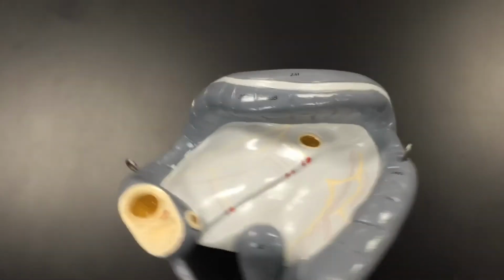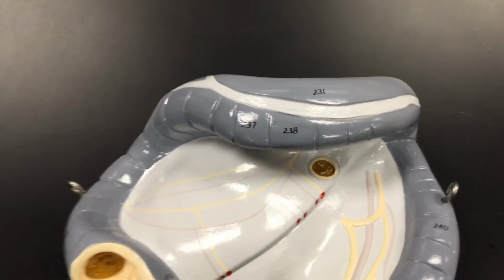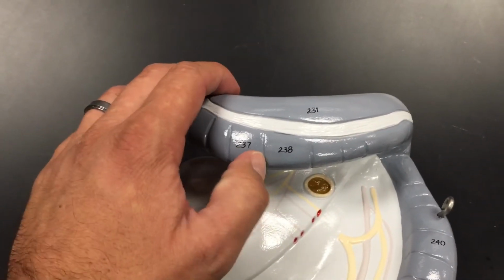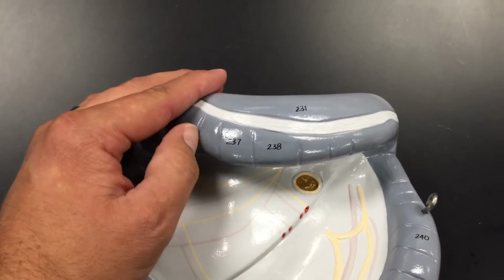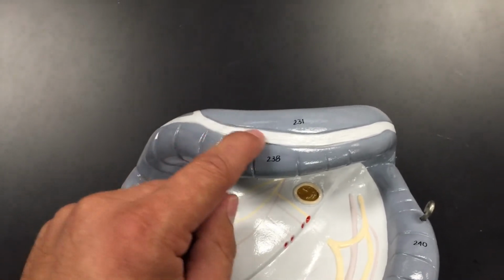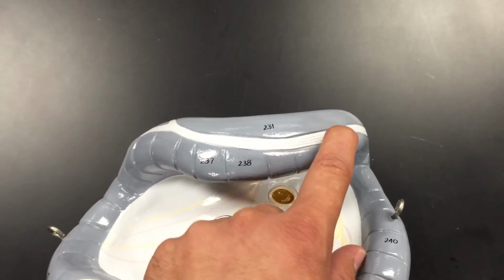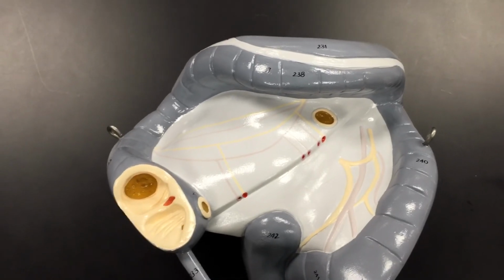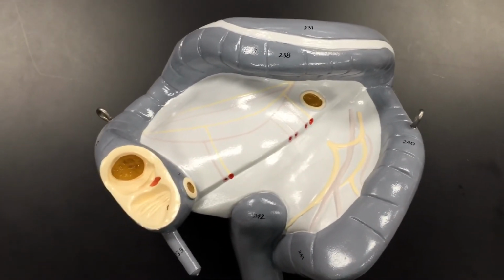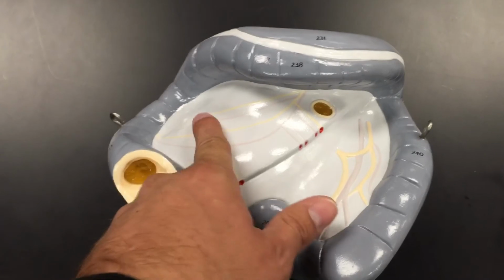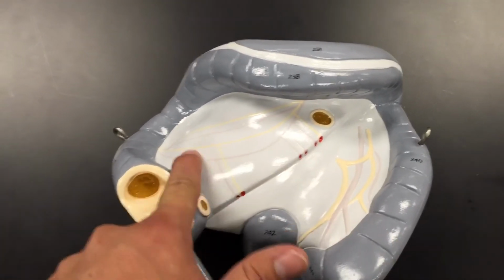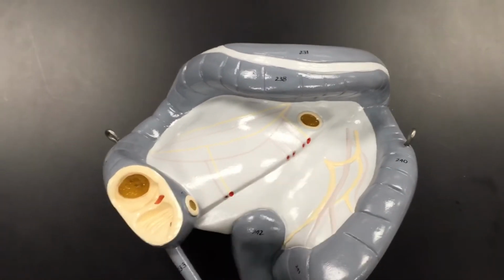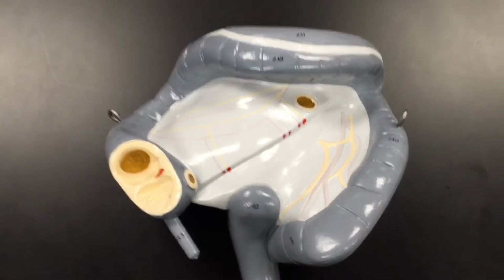Now going back over here, the large intestine, as you can see, has these little pouches. Those pouches are called haustra. This white line is called taenia coli, which is basically a thickened part of the muscle layer. And then holding the large intestine in place is the mesocolon. That's very visible there. Okay.